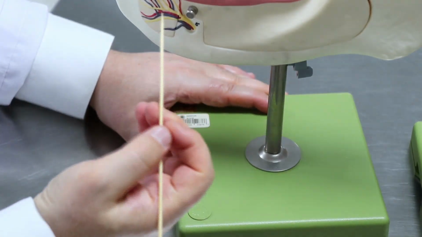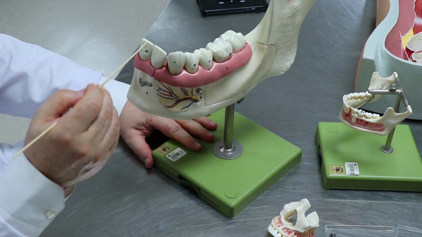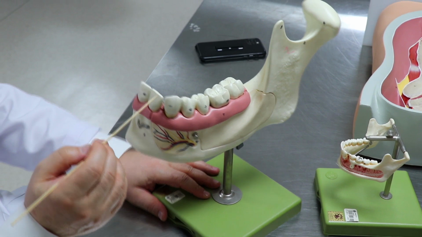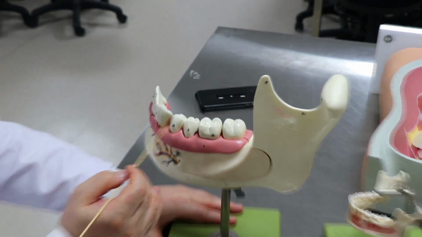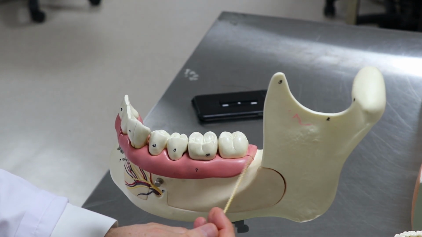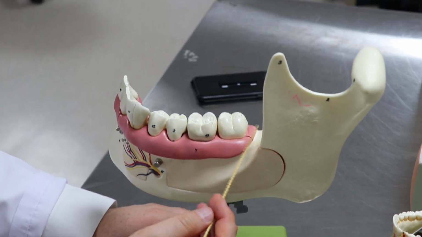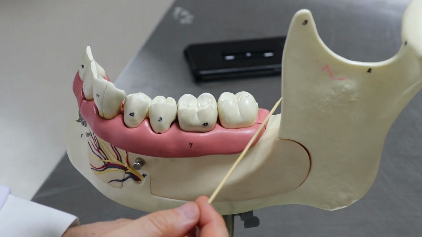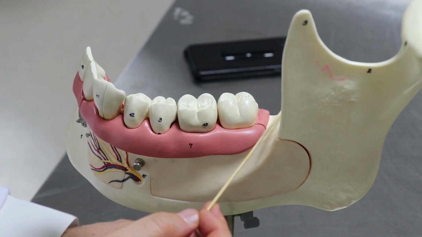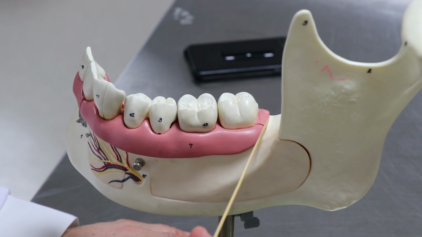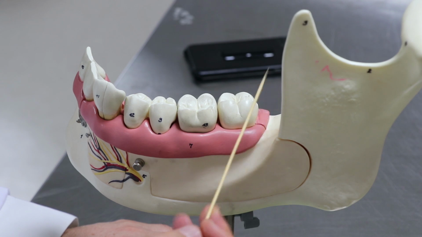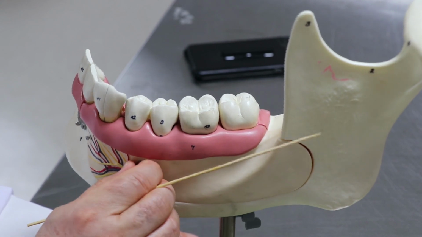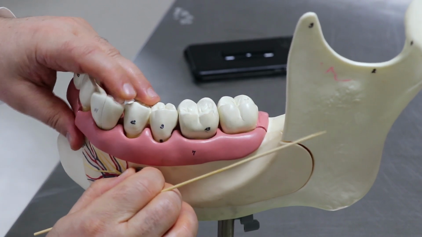Okay, the last model that I want to show you is this one. Again, the same things. We have the central incisor, lateral incisor, and this is the canine. We have 2 premolars here, and then normally we have 3 molars, right? First, second, third. The third molar is not shown here. The third molar is also referred to as the wisdom tooth, and it erupts after 20 years old, so you don't see it here. Normally you have 3, but here you have 2.